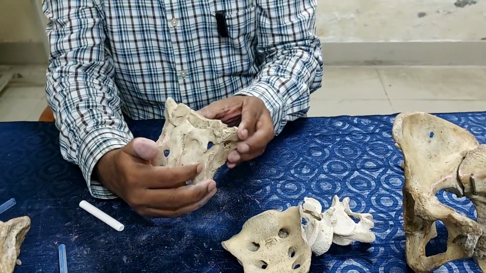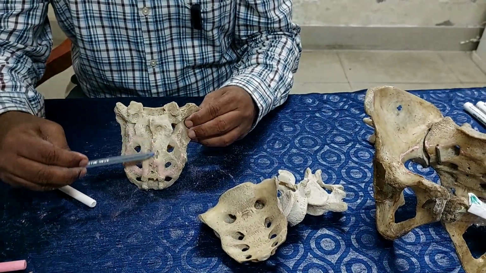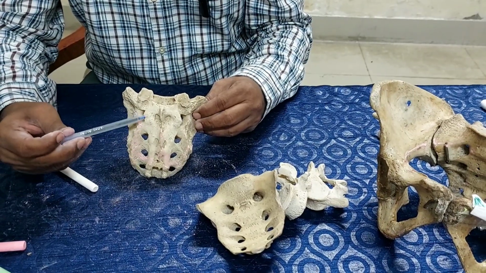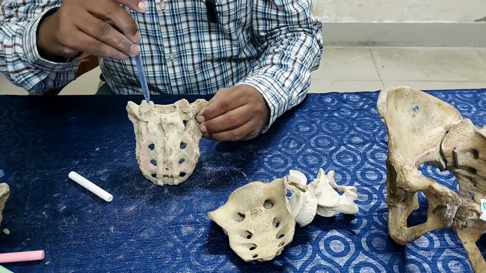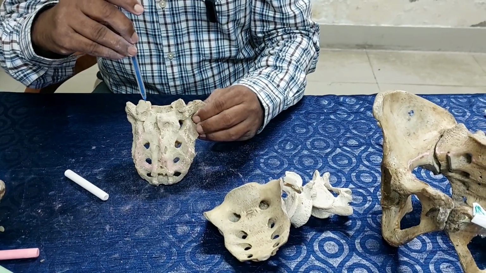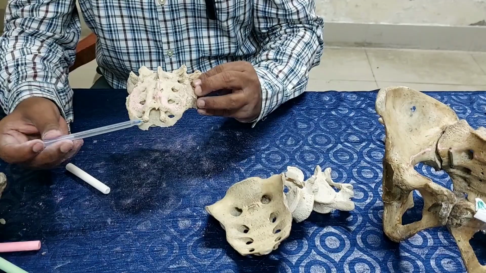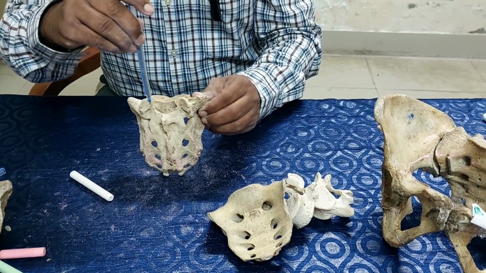And posteriorly, here is the median sacral crest formed by the fusion of all the spines, and intermediate sacral crest formed by the fusion of the articular processes, excepting the superior articular process of first sacral vertebra and inferior articular process of 5th sacral vertebra, which will form the cornu of the sacrum and articulate with the fifth lumbar vertebra.